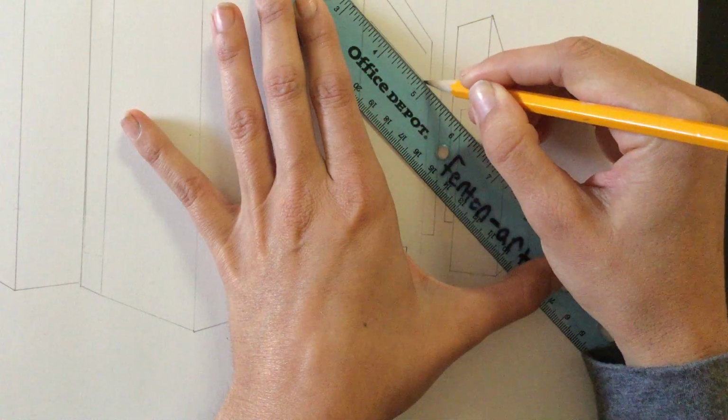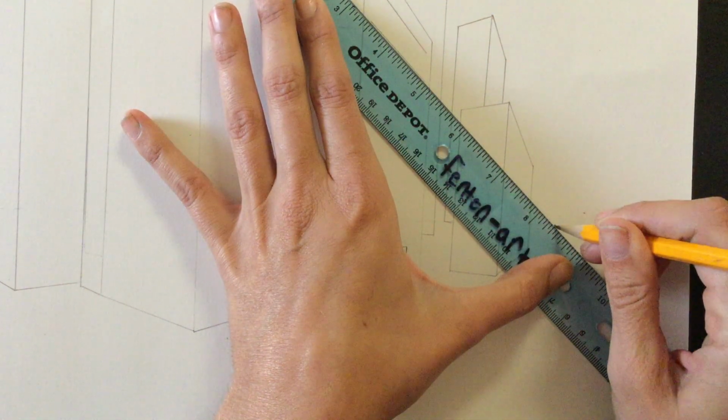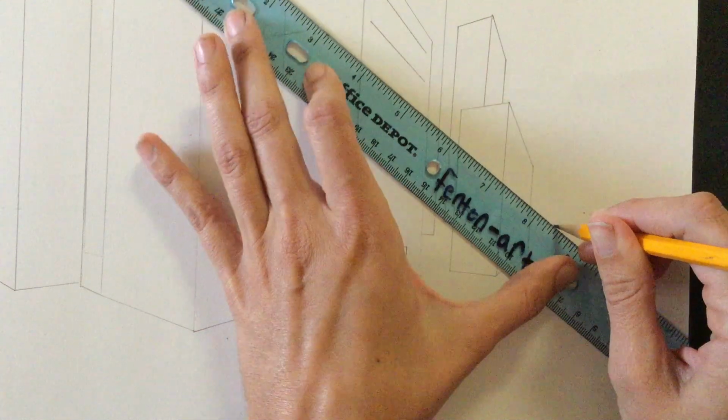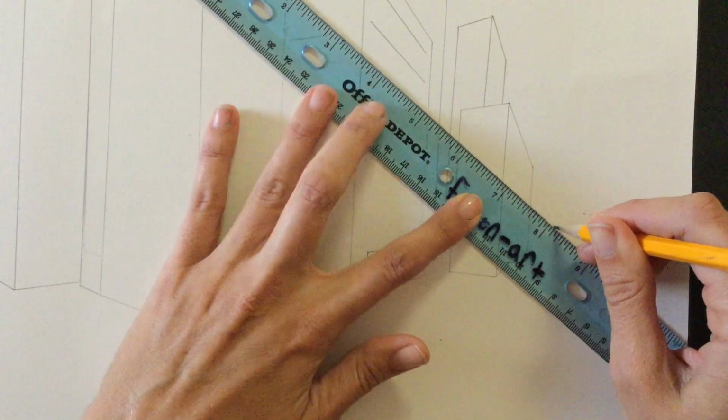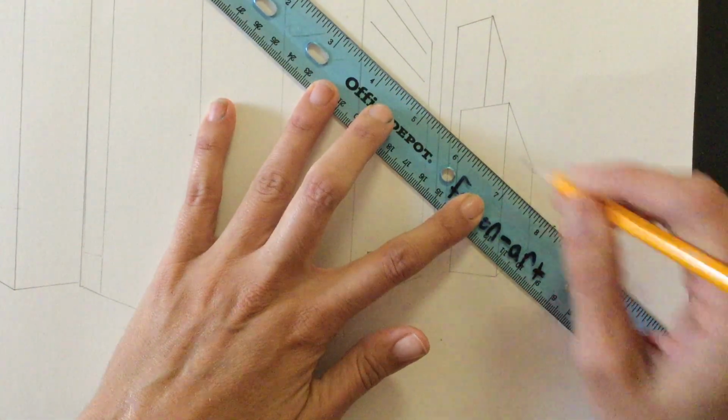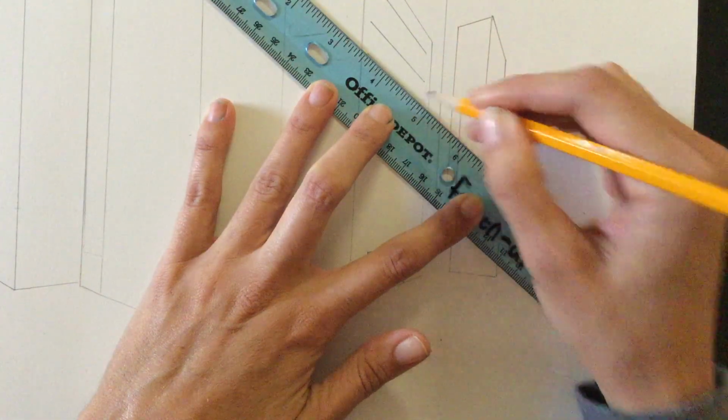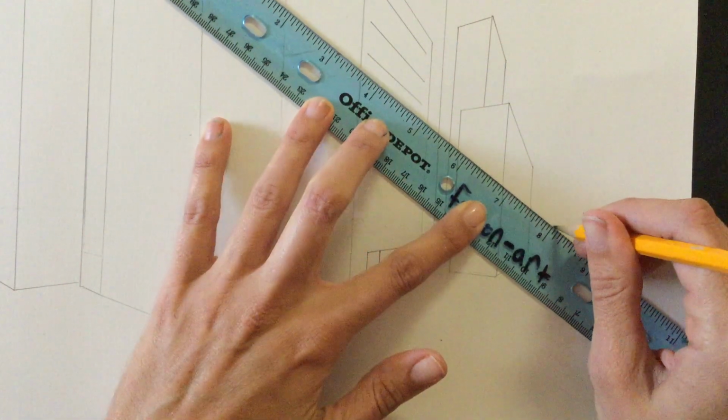If you don't do that, then your lines will not work and they won't line up to create the windows in the order they're supposed to go. They have to kind of change the angle as they move down the building so that they line up properly.